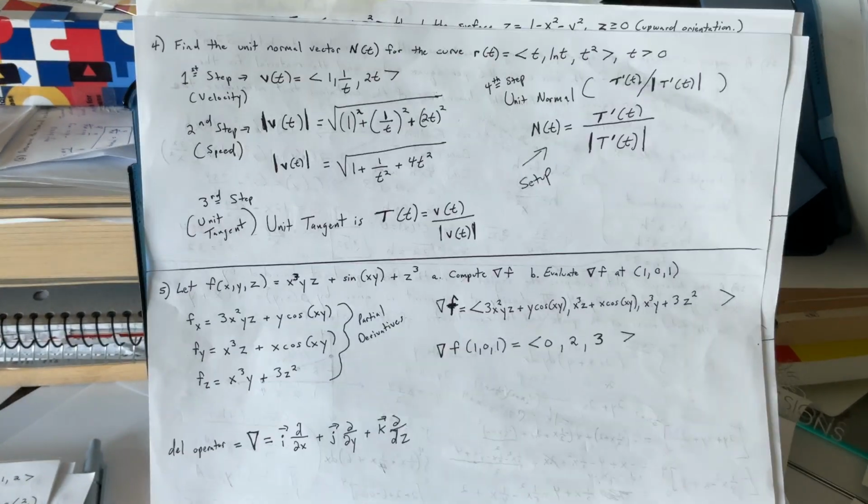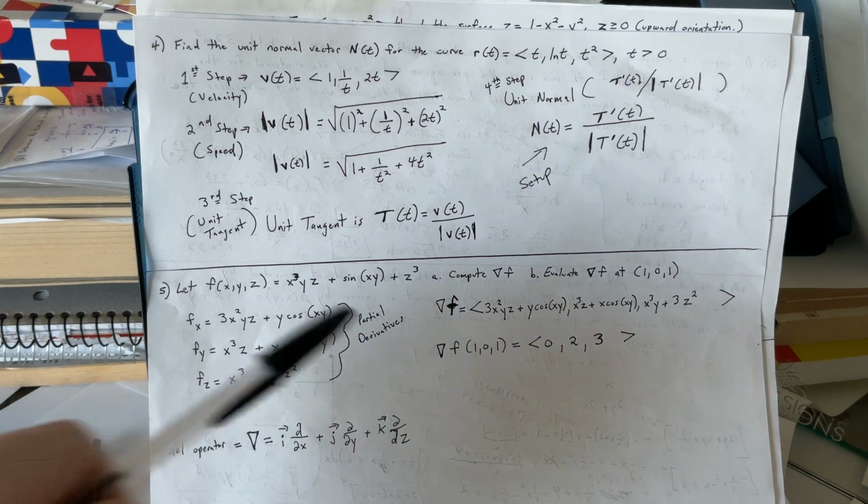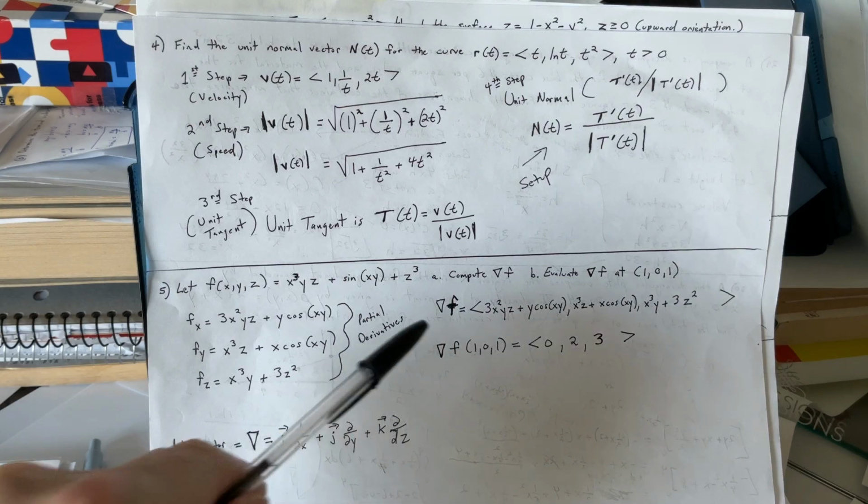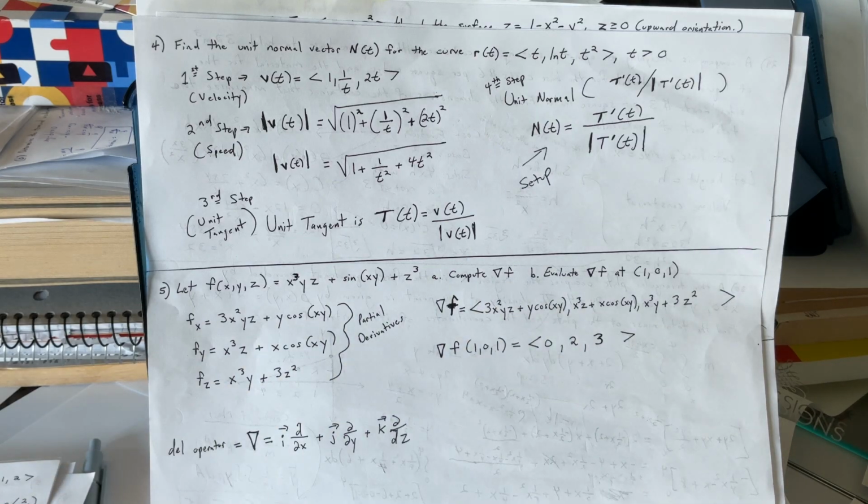Okay, for number 5, we have this multivariable function f of x, y, z equals x cubed y z plus sine of x y plus z cubed. We want to compute del f evaluated at (1, 0, 1). This you could do rather quickly. You want to find the partial derivatives with respect to x, y, and z. X partial, y partial, z partial. And then we put this in vector component form. Del f. And then we're just going to evaluate at the point given, (1, 0, 1). We're just going to wind up with this output, ⟨0, 2, 3⟩, for our vector.